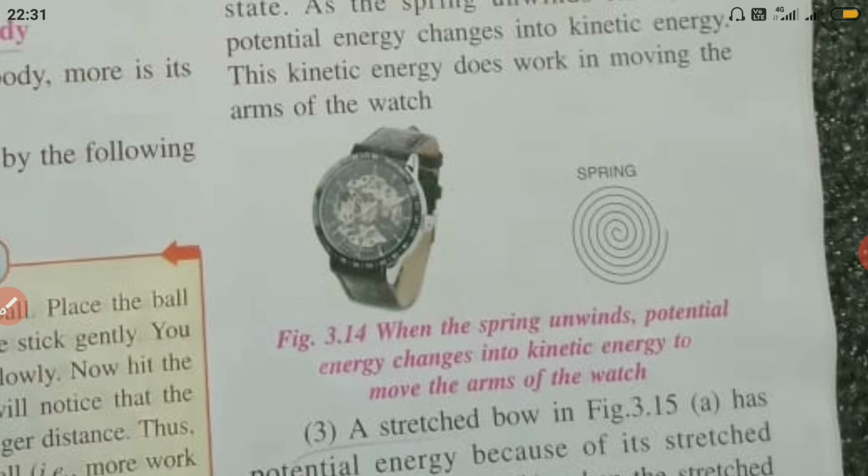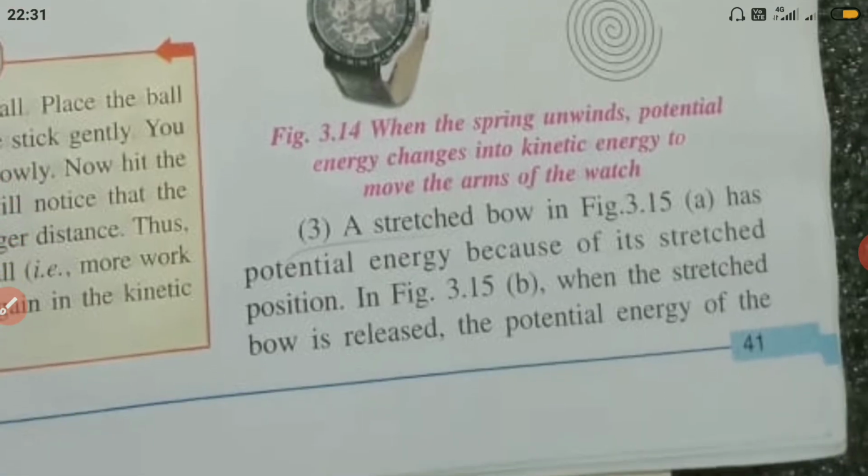You must have seen the small toys where we have to key the toy and the toy starts moving. Or nowadays it is provided with a thread. If you pull the thread, you see something getting stretched in that particular toy, and when you leave the thread, it starts moving forward. So you must have seen those kinds of toys also. In that case also, potential energy is getting converted into kinetic energy.